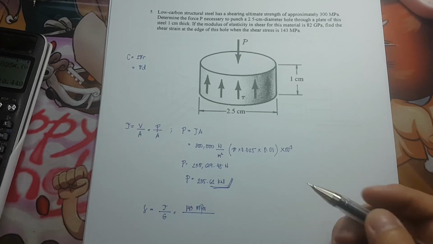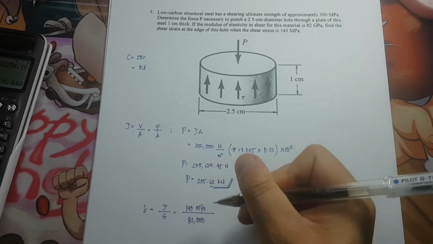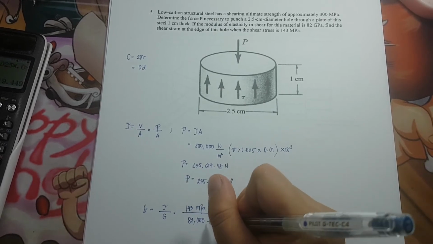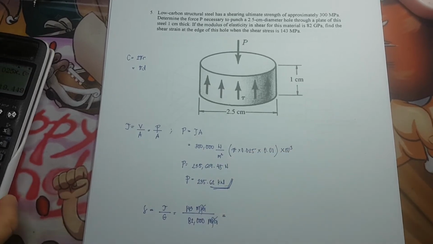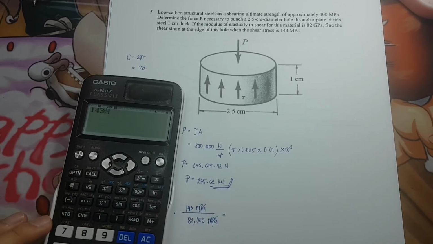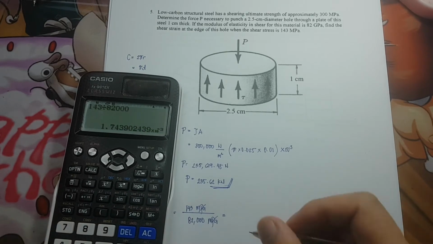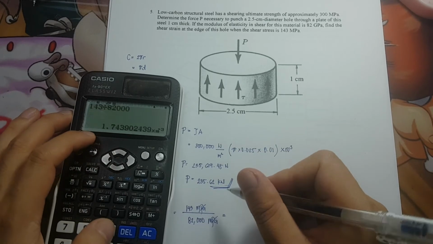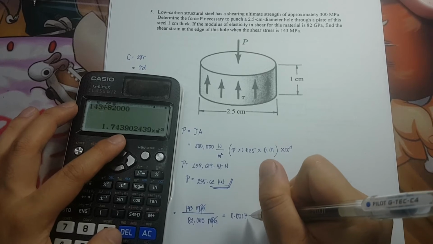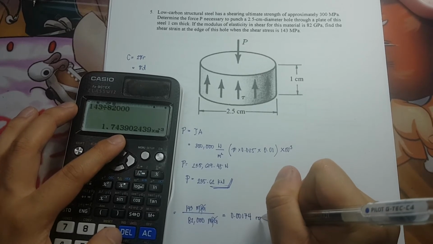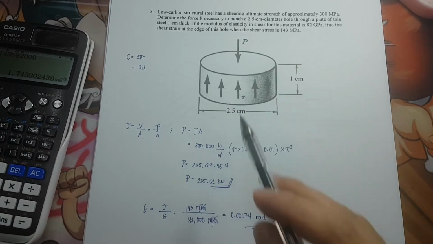gigapascals. So this is 82 times 10 raised to 3 megapascals. So megapascals will simply cancel out. So 143 divided by 82,000, and that is equivalent to 0.00174 rad, and that is the strain at 143 megapascals.